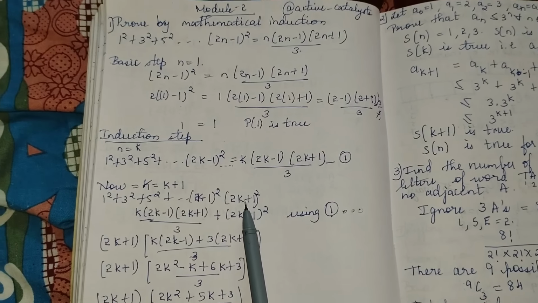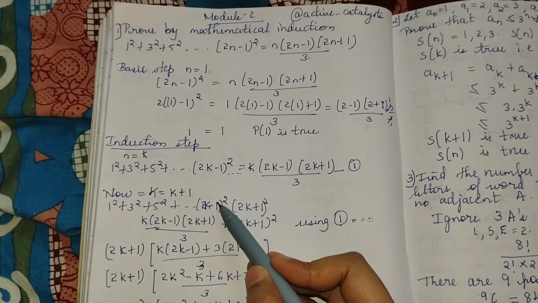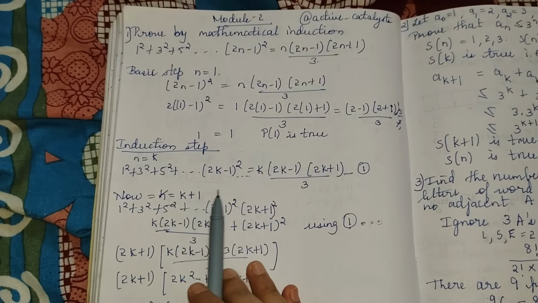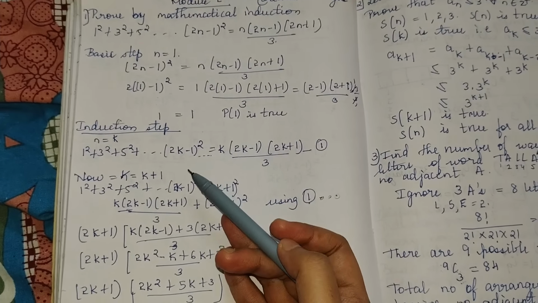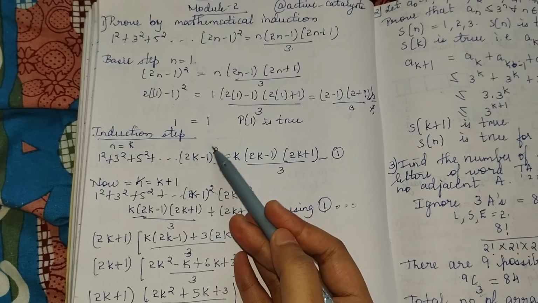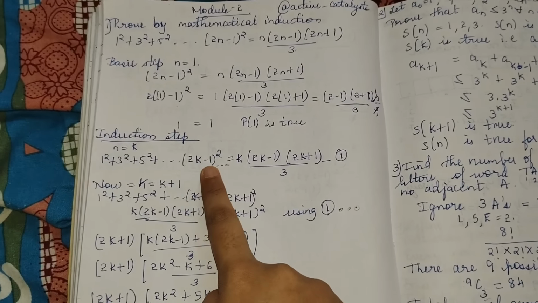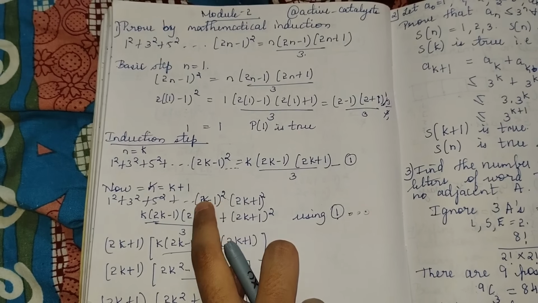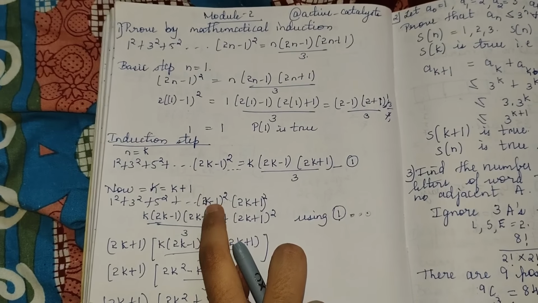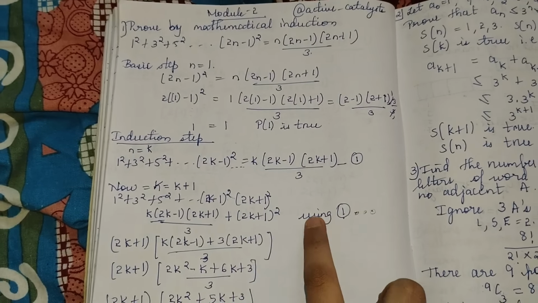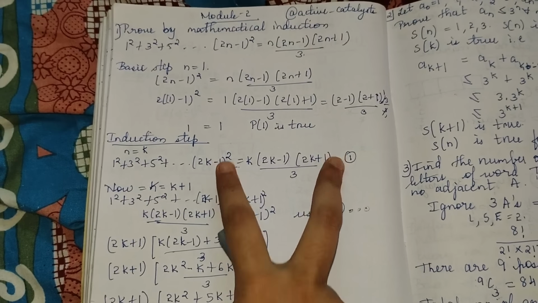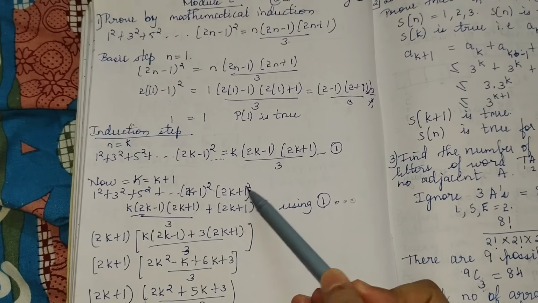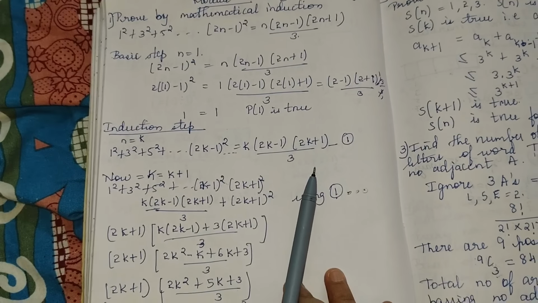You will get some value like (2k minus 1) to the whole square when you substitute k as k plus 1. You already know the value of (2k minus 1) to the whole square, right? What is that value? This entire part. Now in place of (2k minus 1) square here, I'll write this value, because this is equal to this, using equation 1. I'll write this entire part here. Then this (2k plus 1) square I'm writing as it is.